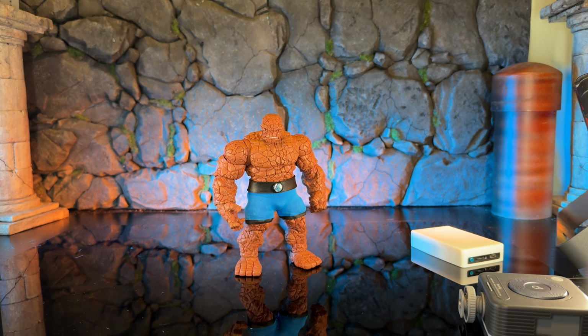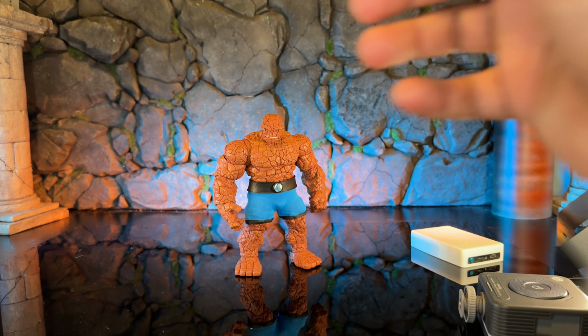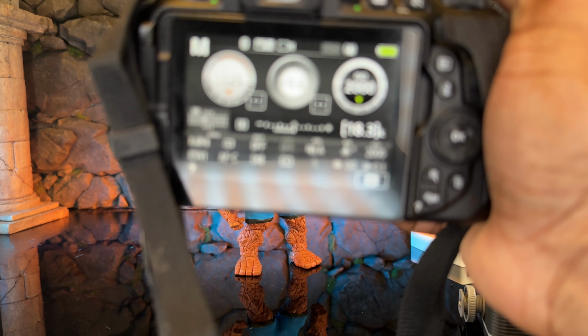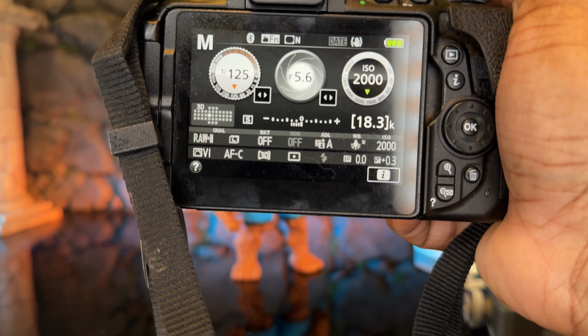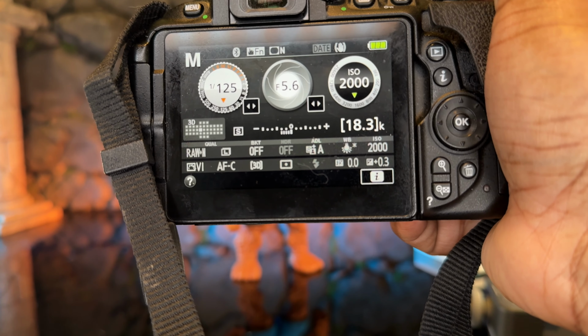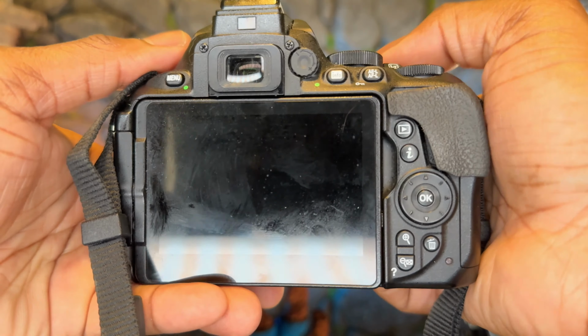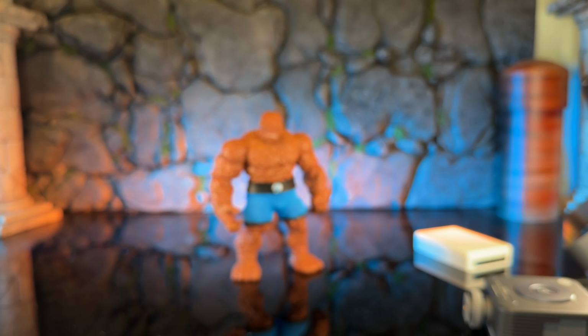Now with that being said, I was shooting some stuff I can't show you, so I won't go into my camera. But I'll show you my settings very quickly. This is some of my recent settings. My ISO's at 2. Hold on, gotta make sure I don't show anything.